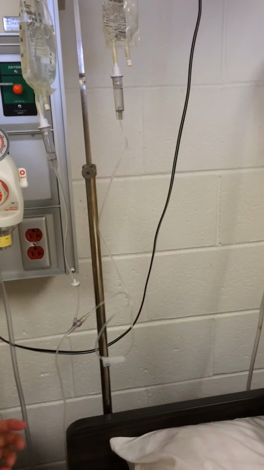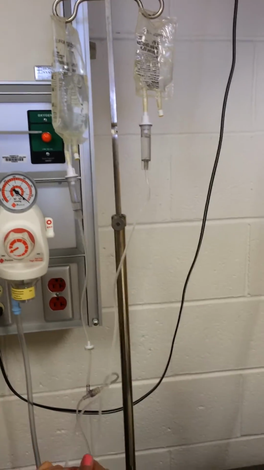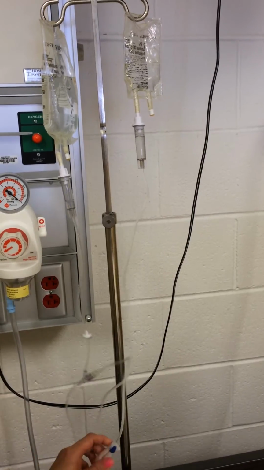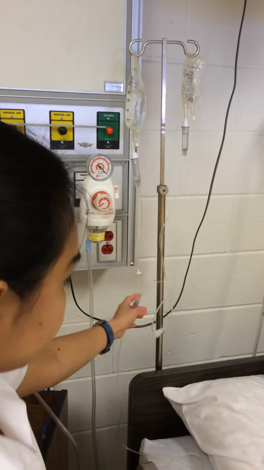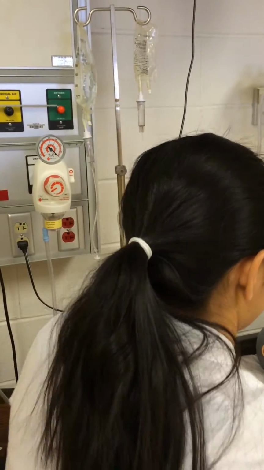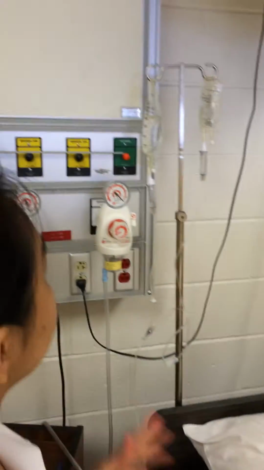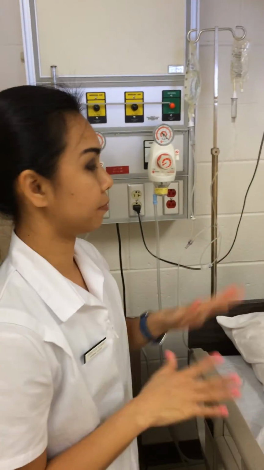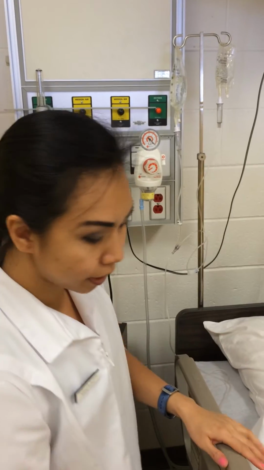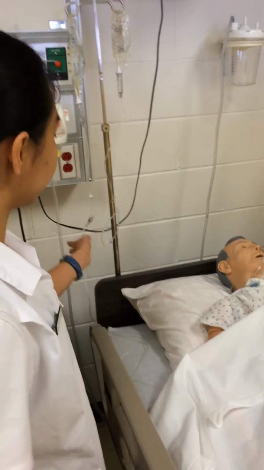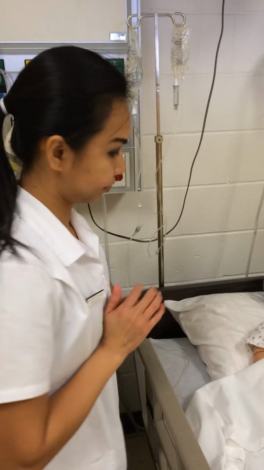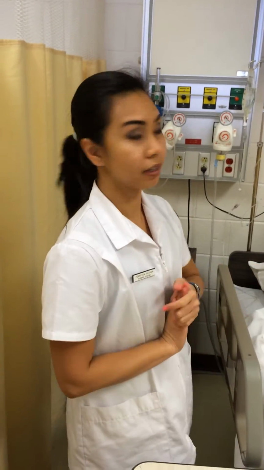Now I have already added the medicine to the primary IV. The physician order is 30 minutes. So I will make sure the patient is comfortable, and I lower the bed down, and the call bell is in reach. After those 30 minutes, I'll come back to remove the medication.